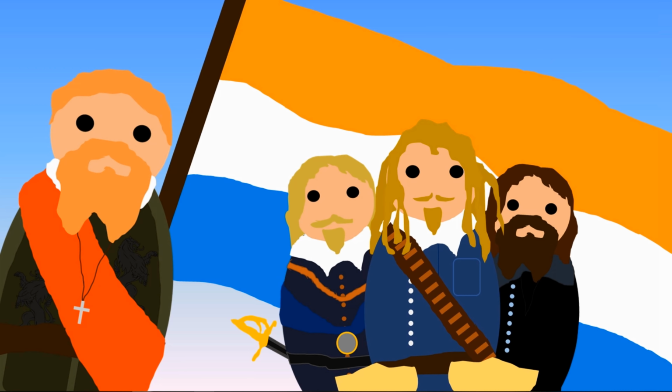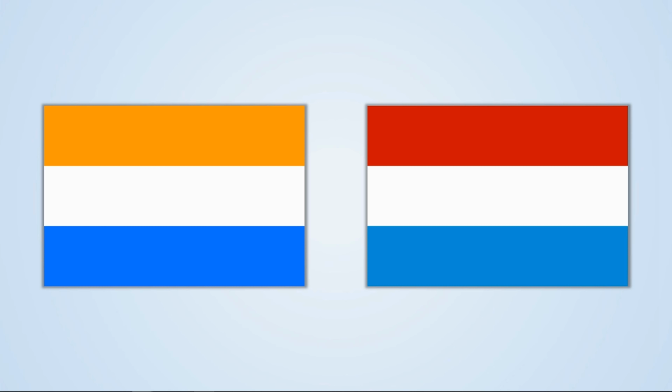And that's why they're called Orangists, and these were more likely to be people in the military, so especially in the navy, as well as lower class people, working class people supporting that. So there's a distinction between the two, and obviously it's called the Prinsenvlag because it was the flag of the Prince of Orange.